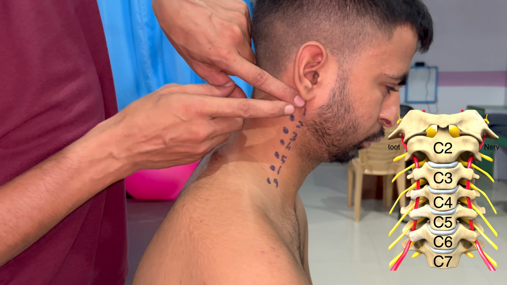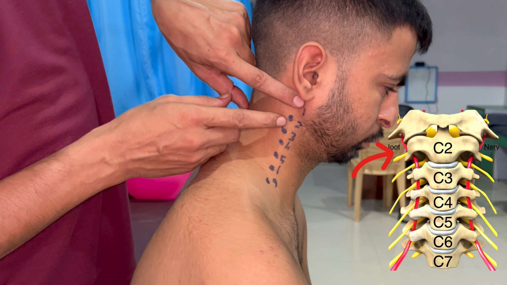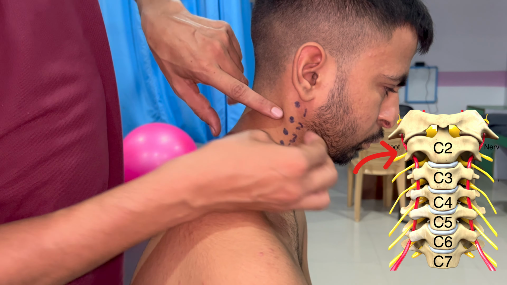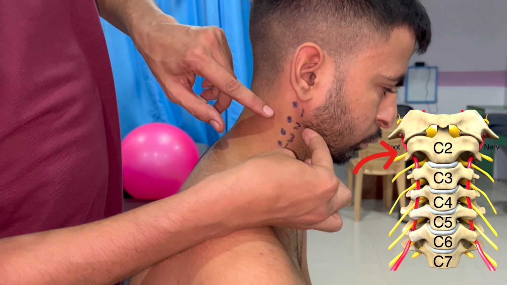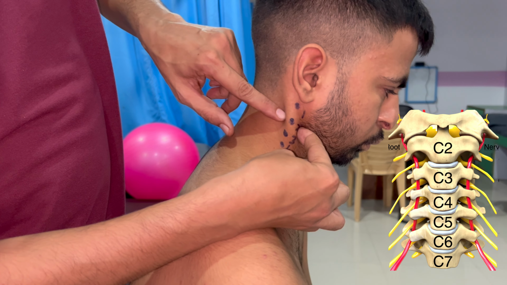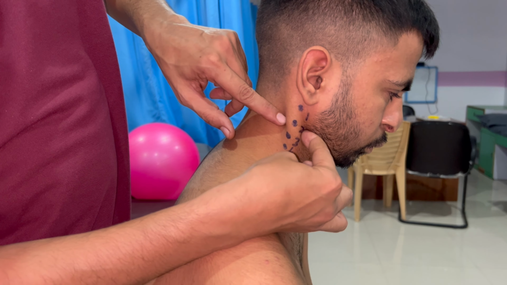The second is the transverse process of C2. It is found underneath the muscle belly of sternocleidomastoid. You can see the muscle belly of sternocleidomastoid.